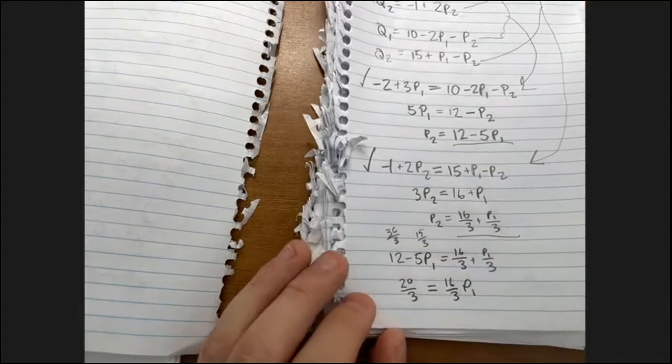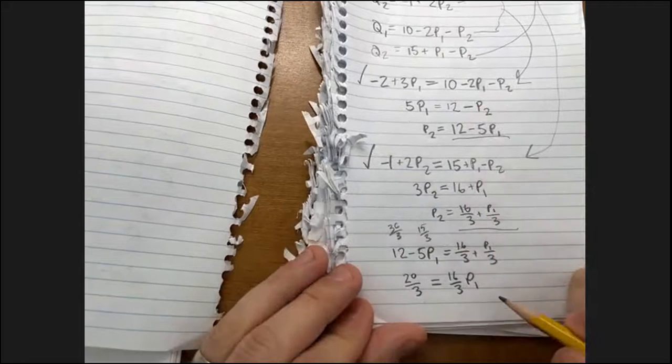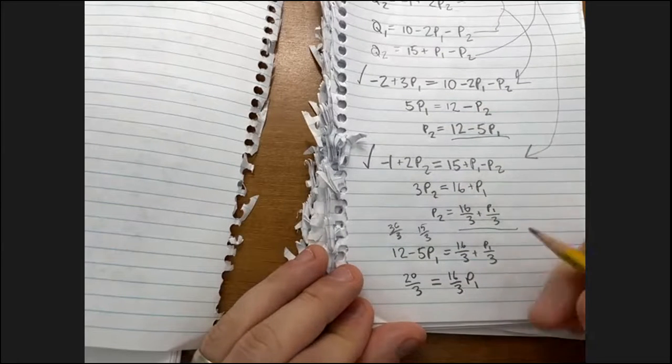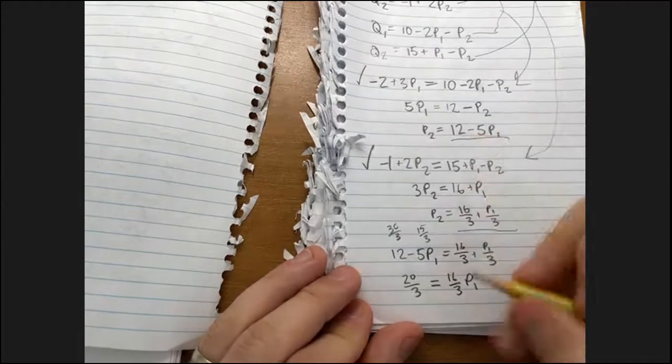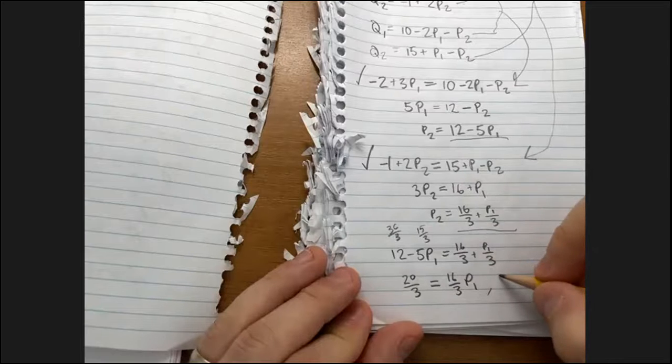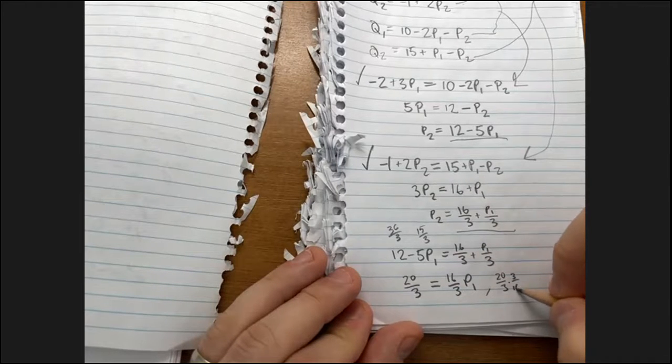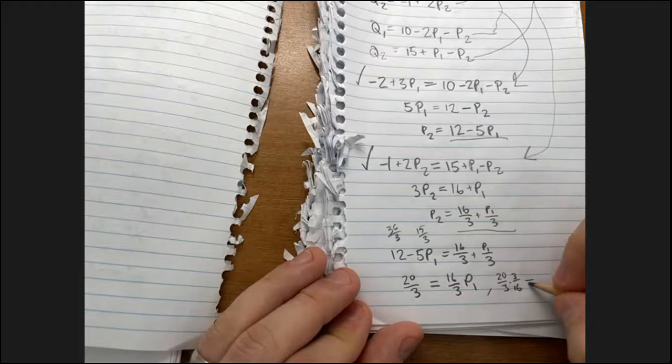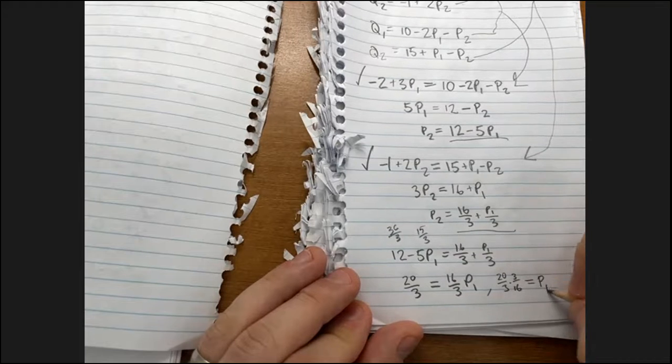Hopefully I've done this right. Now I want to multiply both sides by 3/16 to get 20 thirds times 3/16 equals P1.